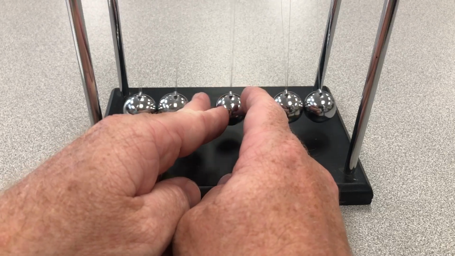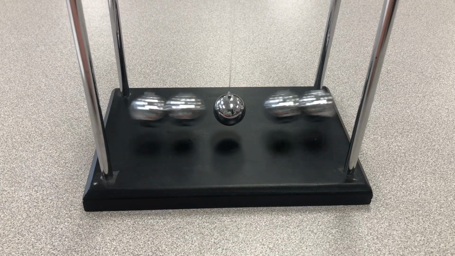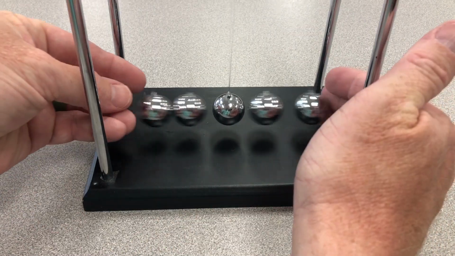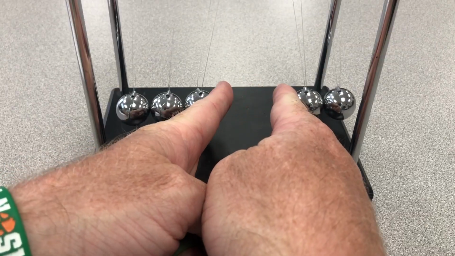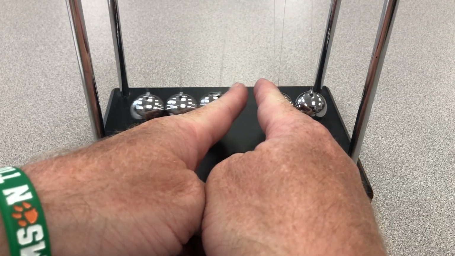Again, let's do it with 2. Now, lastly, this is always interesting. People kind of look at this and kind of wonder, but again, just apply it to Newton's third law. For every action, equal and opposite reaction.